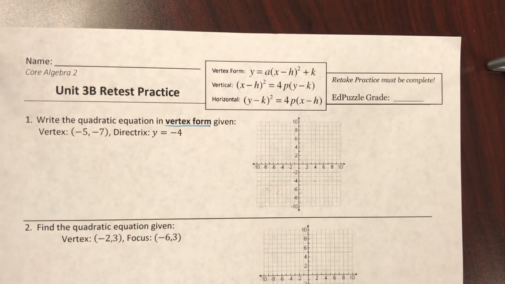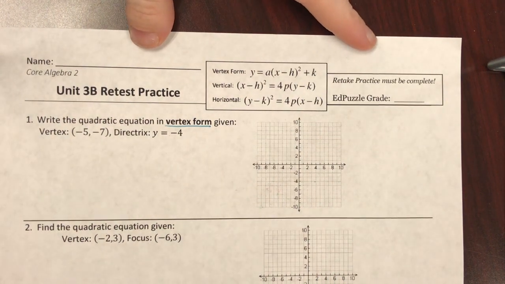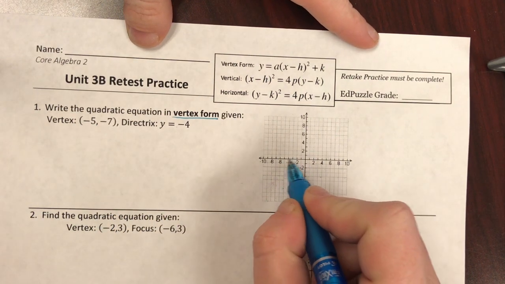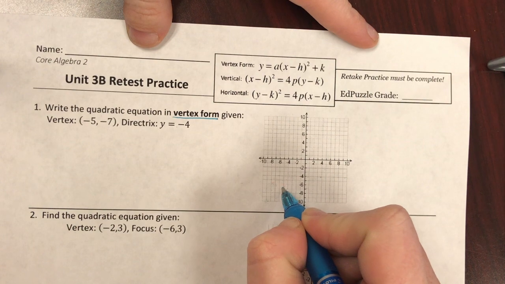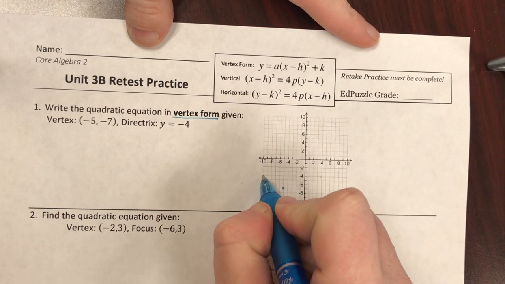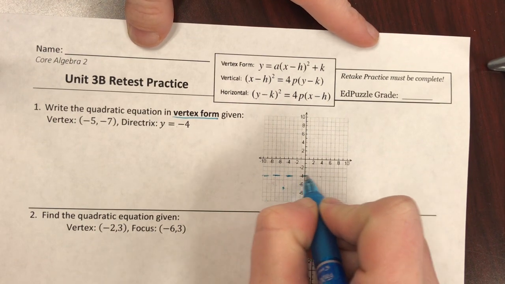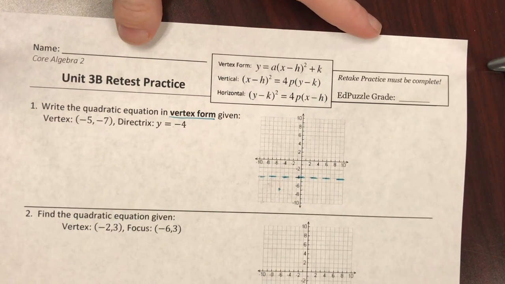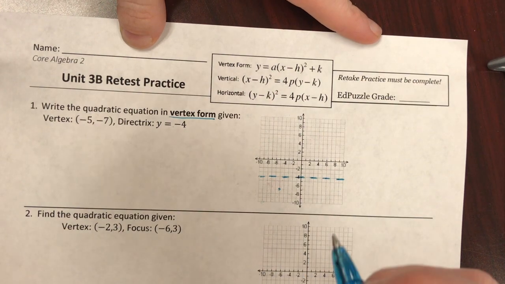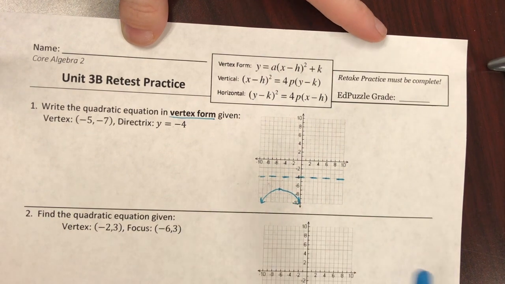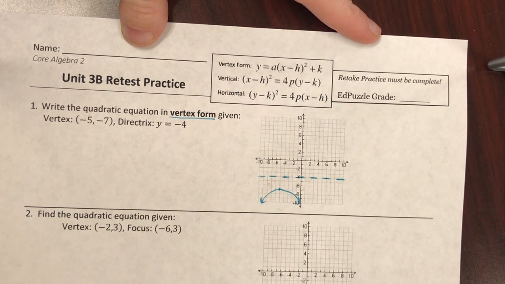The first thing that we want to do is plot the things that are given so that we can determine what direction this parabola is going to open. So the vertex is at -5, -7. The directrix is at y equals -4. A y equals equation is a horizontal line. So this information tells us we are going to have a vertical parabola that is going to open down because it always opens away from the directrix.